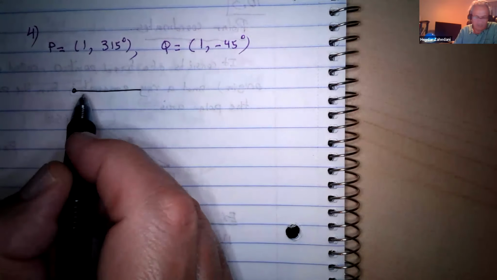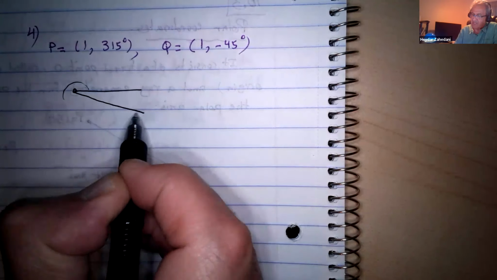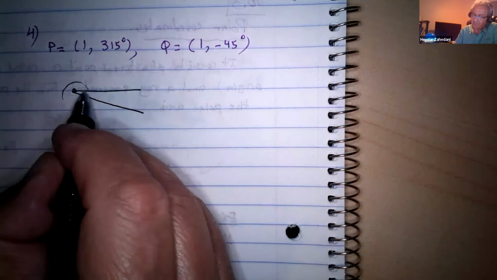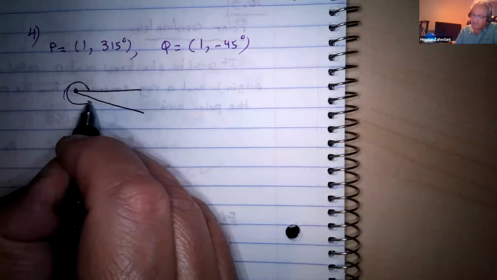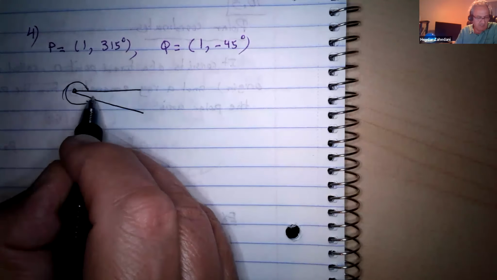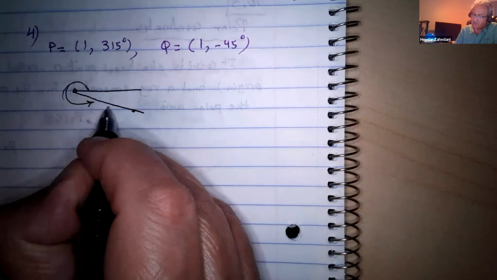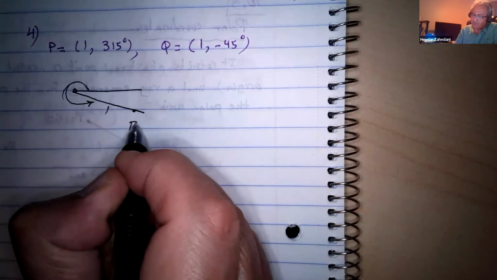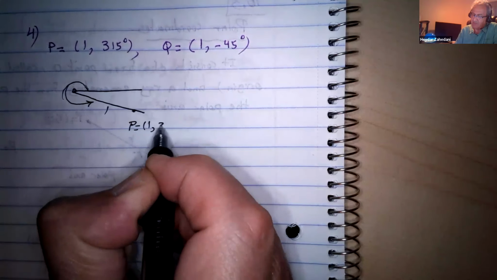For the first one, 315 degrees, this is the pole, and then you go around, it's going to be here, 315, in this direction, and you pick 1 unit. So the point P is 1 and 315 degrees.